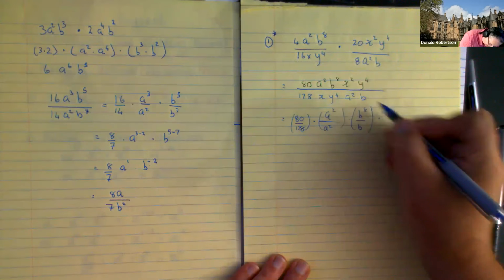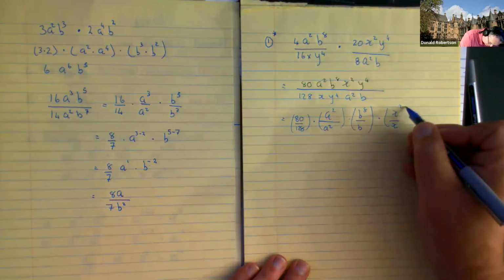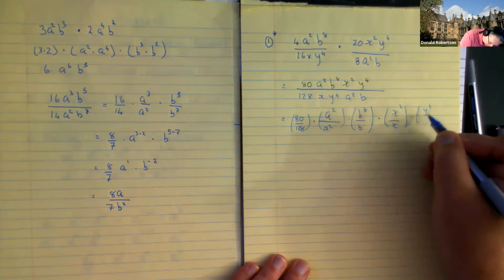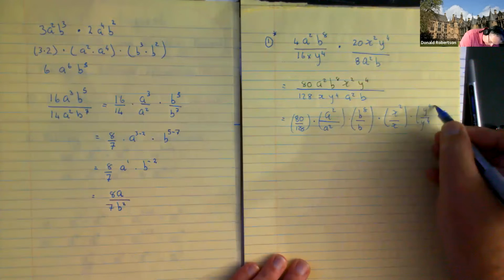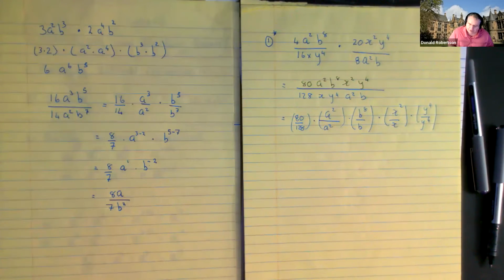And the next one is going to be the x's. So I have an x squared there, and I have an x here. And the last one is y's, and I have a y to the 4 here, and a y to the 4 here. Now, each one of those will then be simplified, and then we can combine everything together.